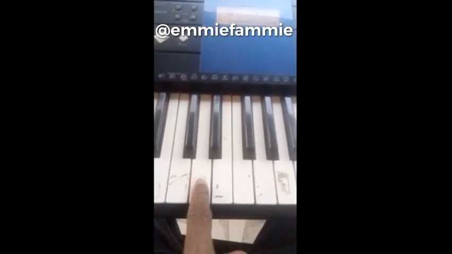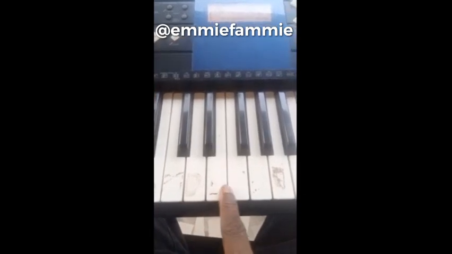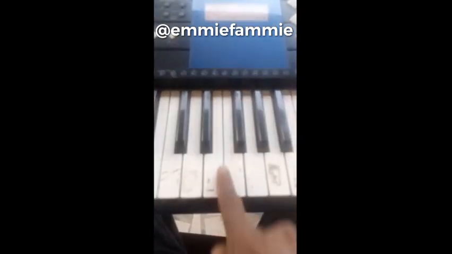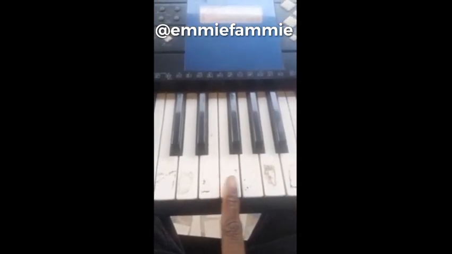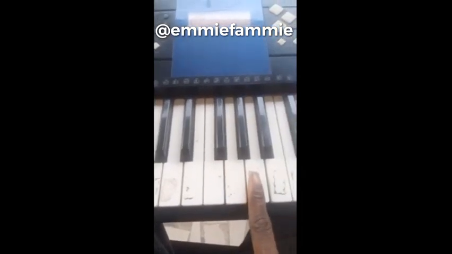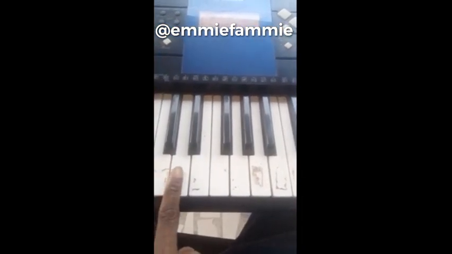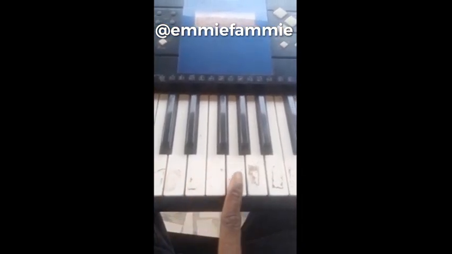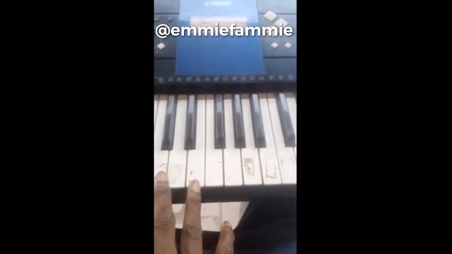So moving from here to here is a tone, from here to here is another tone, but from here to here you notice that there's no note in between, so that is a semitone. From here to here is a semitone, from here to here is a tone because you can see there's a note in between. From here to here is another complete tone, and again another, then from here to here is a semitone. So we have tone, tone, semitone, tone, tone, tone, semitone. That's from the key C.